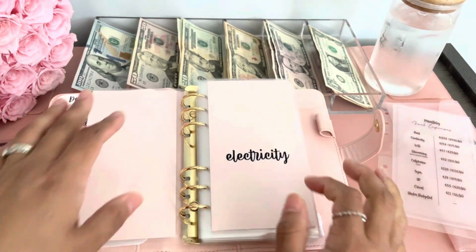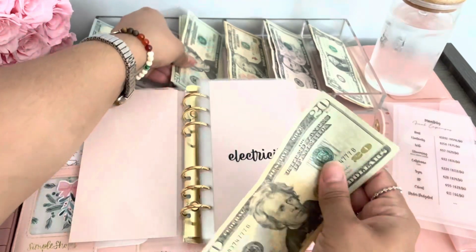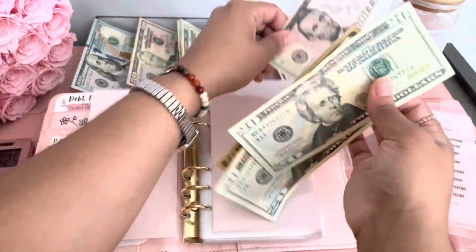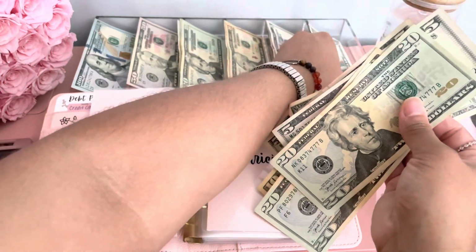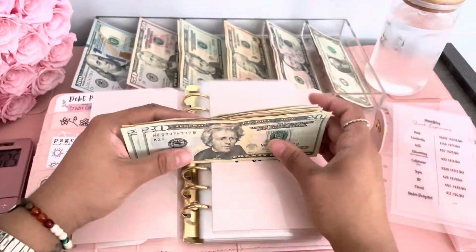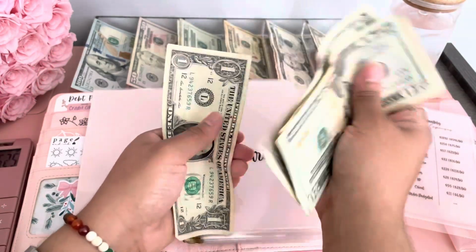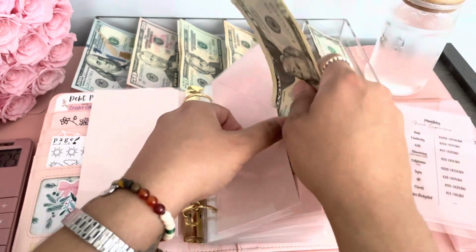So I'm going to be stuffing $62. We're going to do 2 20s, a 10, 2 5s, and 2 singles. So we have 20, 40, 50, 55, 60, 61, 62. So electricity has $62.